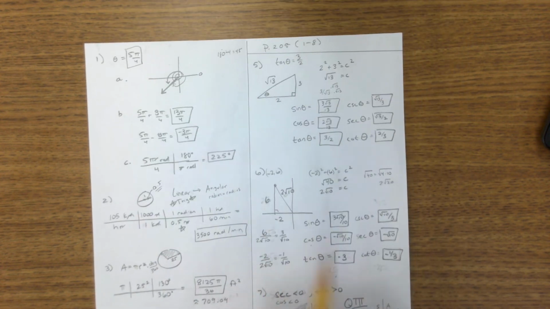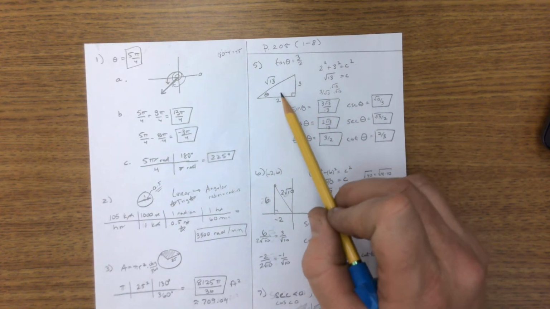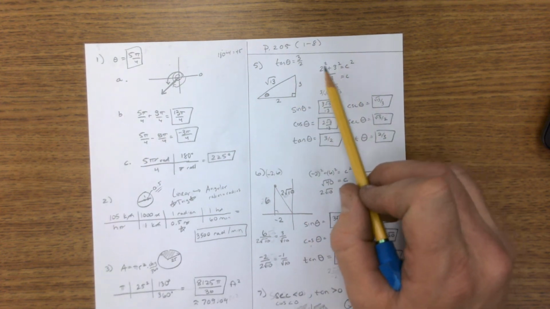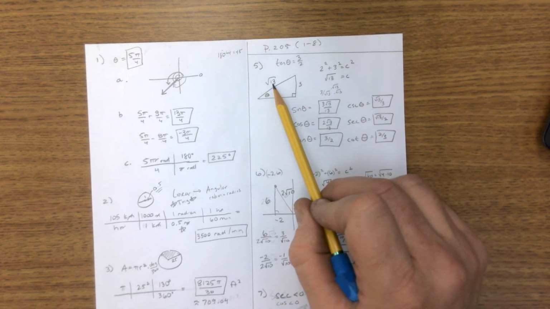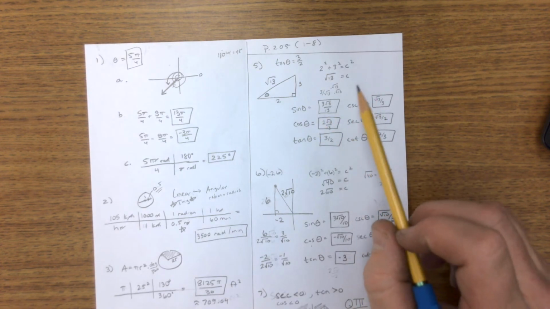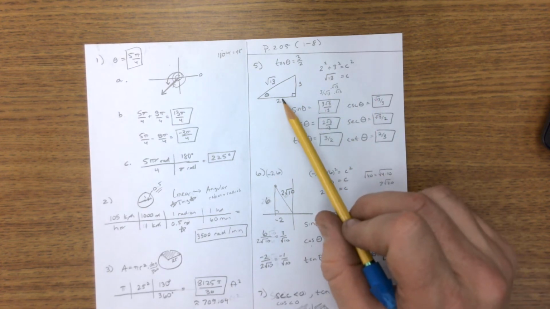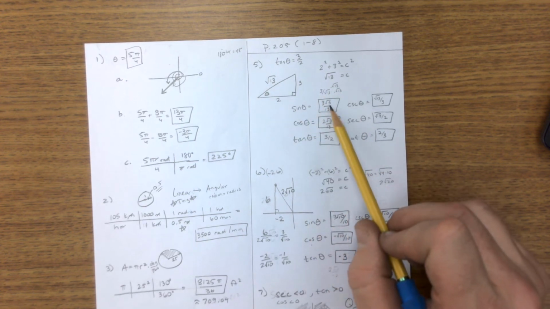Now when we get number 5, we do have to do Pythagorean theorem. It tells us the tangent is 3 over 2. So if I do this work here, I'm going to find out that the hypotenuse is root 13. And now I just go ahead and pick the numbers I need. Sine is 3 over root 13. Simplify it.